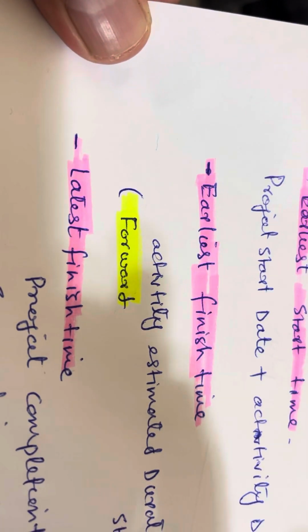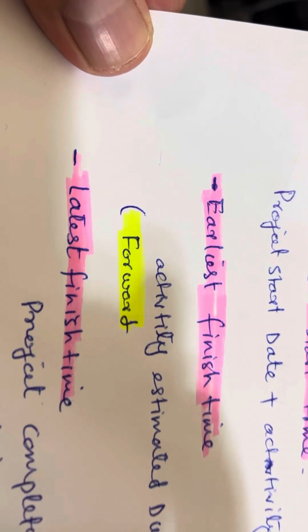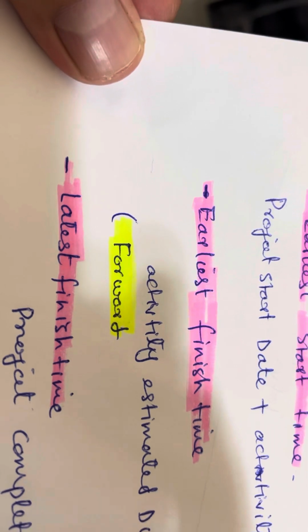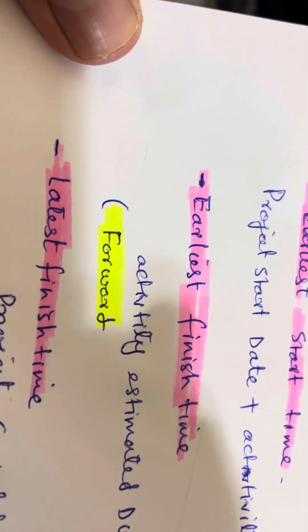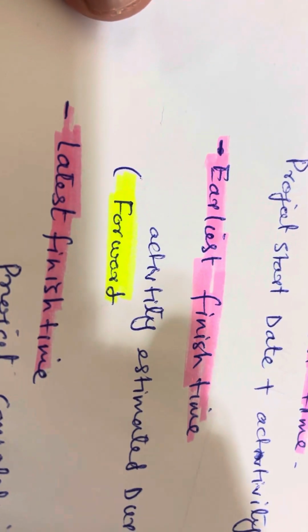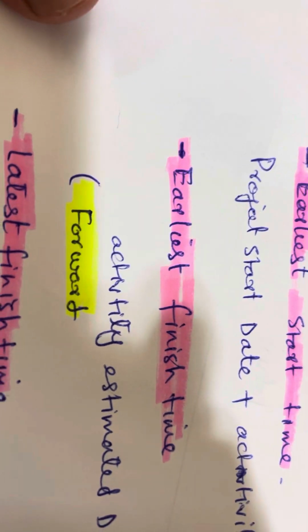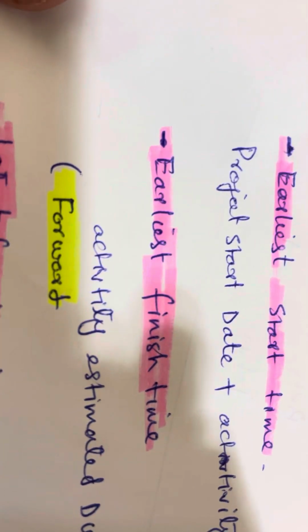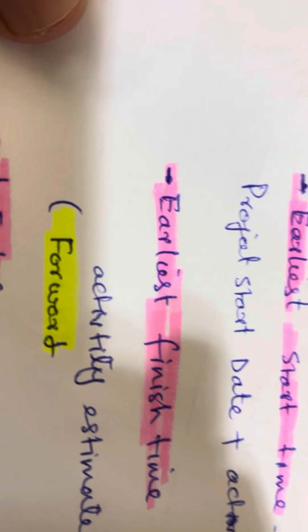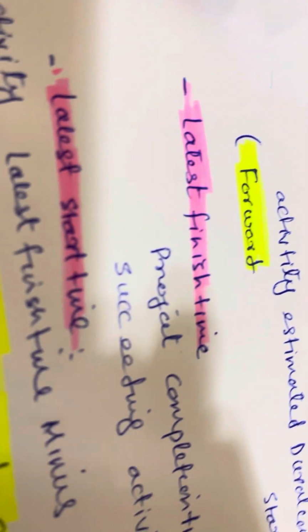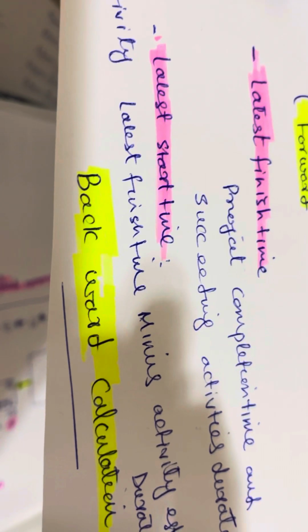Let's say the succeeding activity at the end of the project is 5 days, so 200 minus 5, so 195. So the latest finish time for that activity is day 200, and the latest start time for that activity should be 195 days. It's a little bit tricky, and it's a backward calculation.